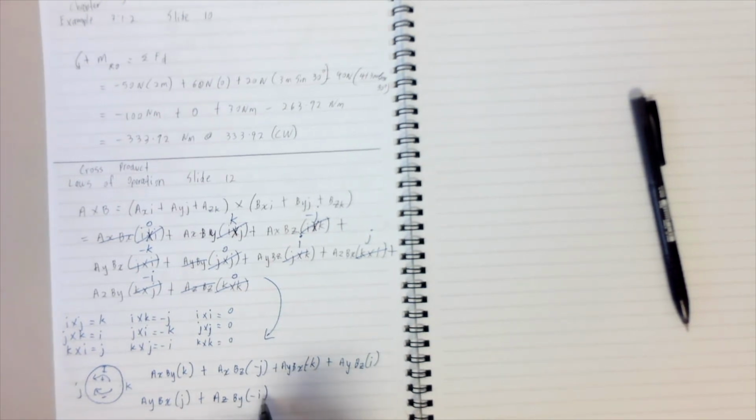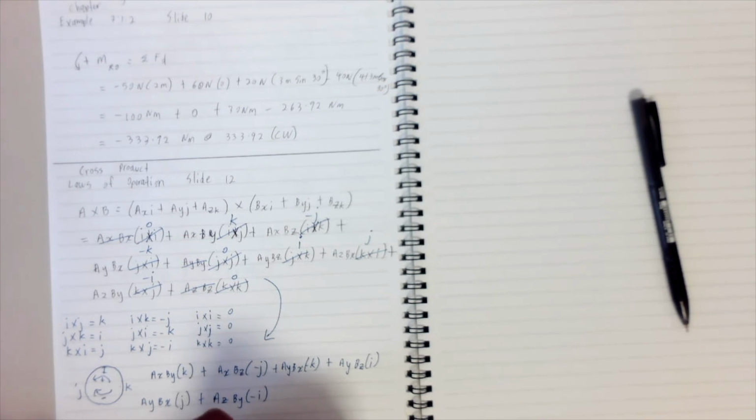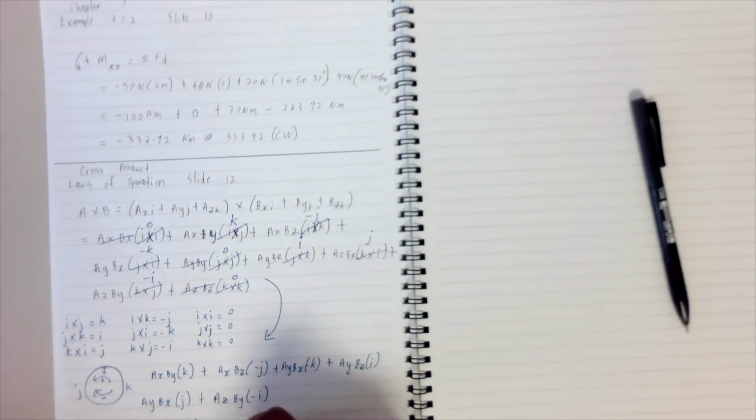Now we put everything together by component. I we take first. When we take i here, positive i is here. This one positive, ay bz i plus az by negative i. Then plus for j, ay bx positive j.